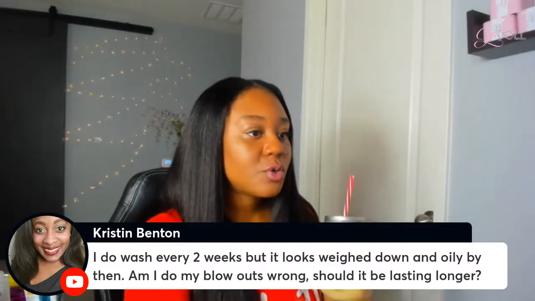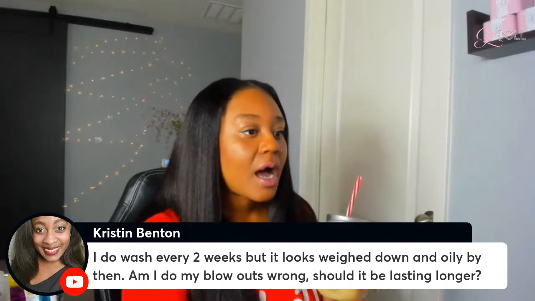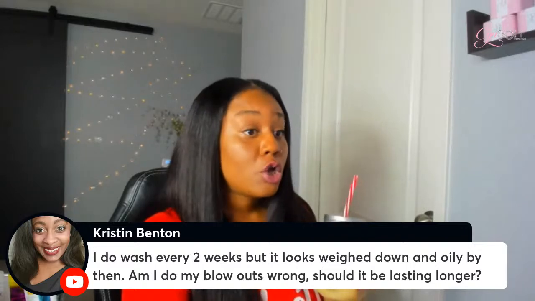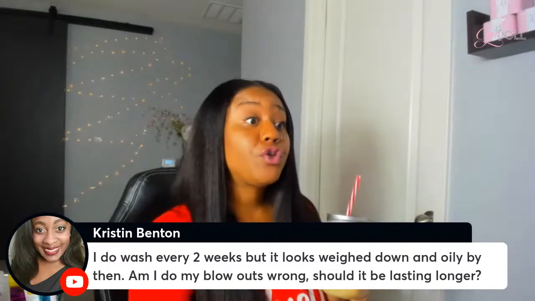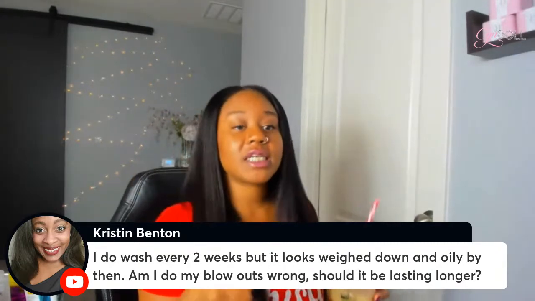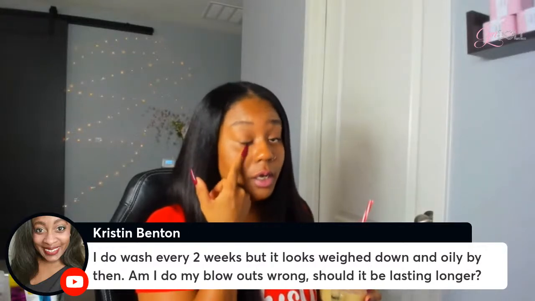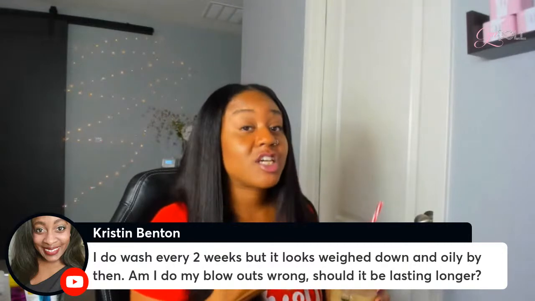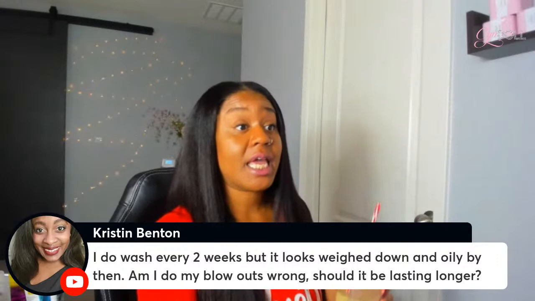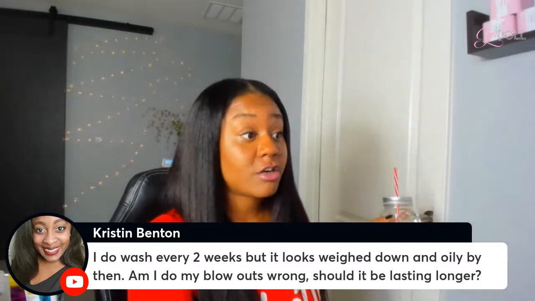I do wash every 2 weeks, but it looks weighed down and oily by then. Am I doing my blowouts wrong? No. Well, you are a person who could benefit a little bit from, well, let me say this. Do you notice your curl pattern changing at all? Because if it's not, that just means that your sebum level is high, which is an amazing thing. That's why your hair is so long and thick, because the natural sebum is coming out of your hair follicle and coating the hair shaft.